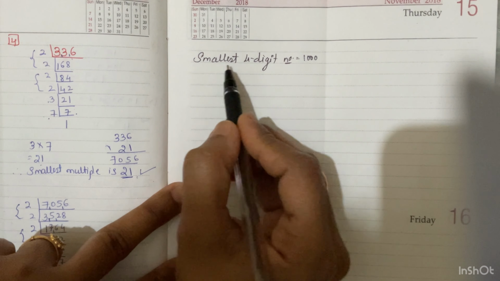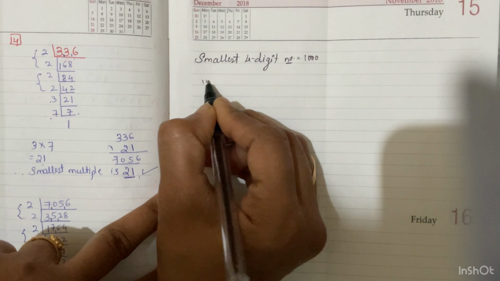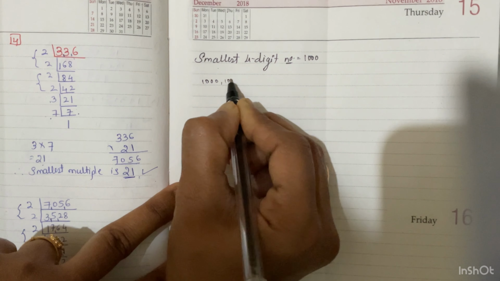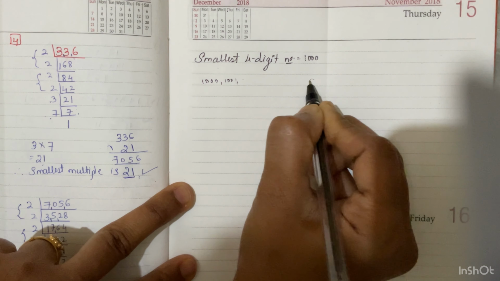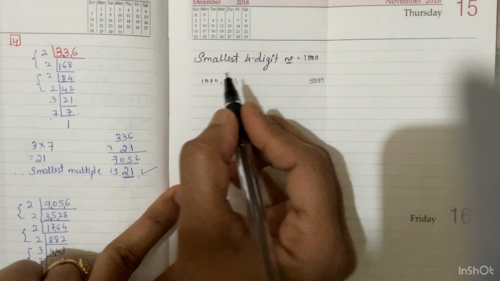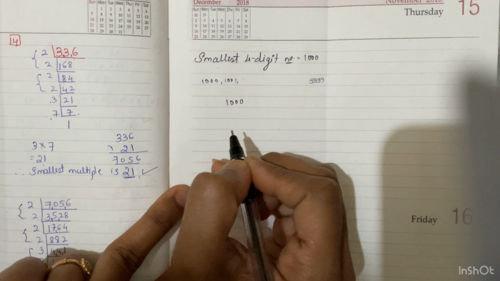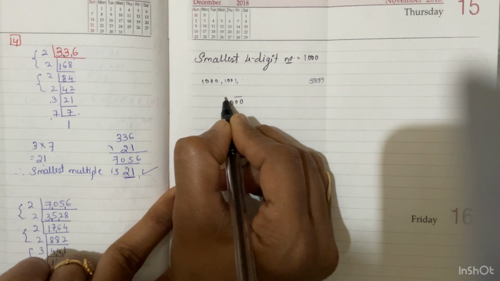Okay, first I'll go to the smallest 4-digit number, that is 1000. After 1000 we have 1001, 1002, and it keeps going up to 9999. That is only talking about 4-digit numbers. So first we will consider 1000 and find its square root. I'm going to choose the short division method.